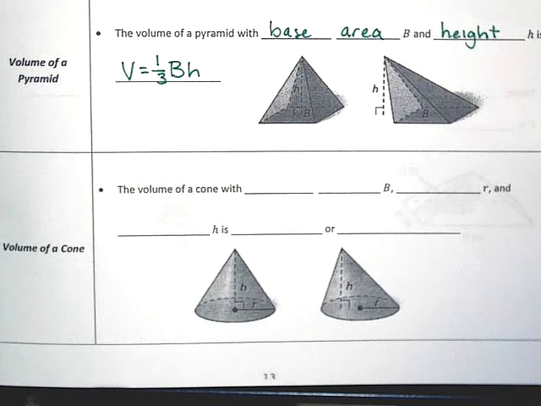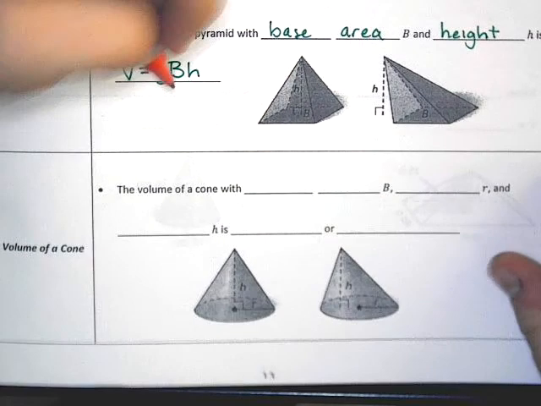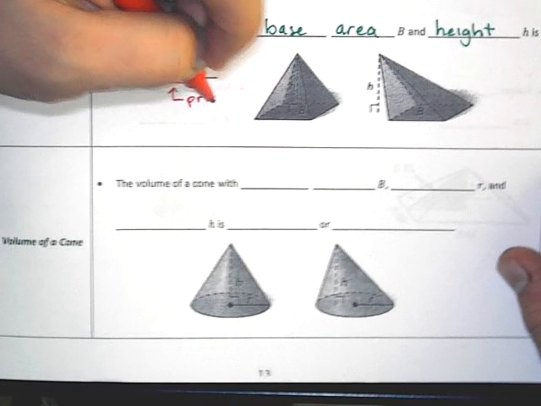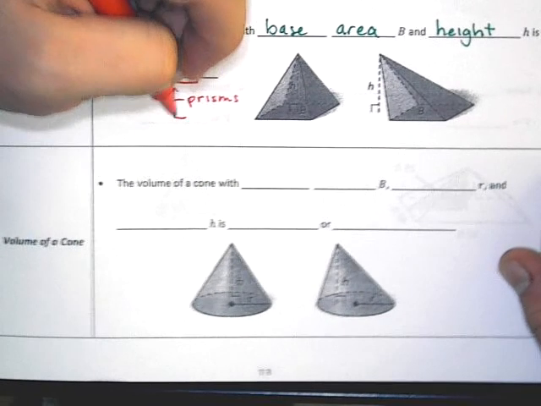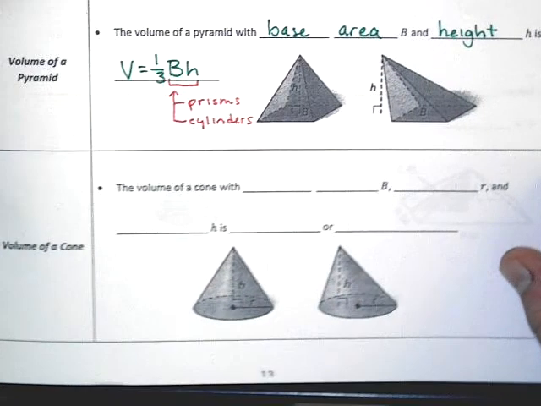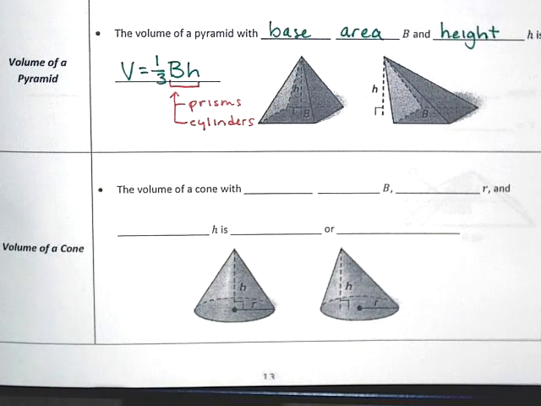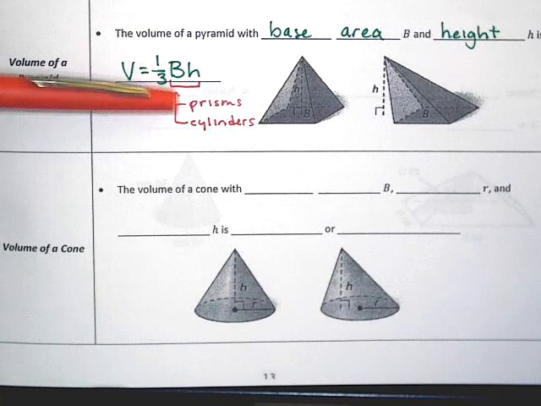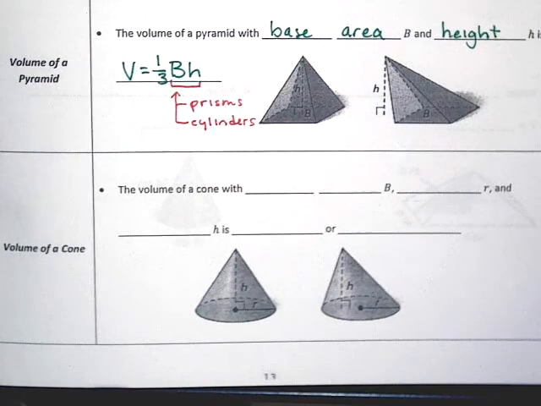Hopefully you recognize, we've seen this before. This is what we use for prisms, and it's actually what we use for cylinders too. The only thing we have to think about is that we're taking 1/3 of a prism, or 1/3 of a cylinder.